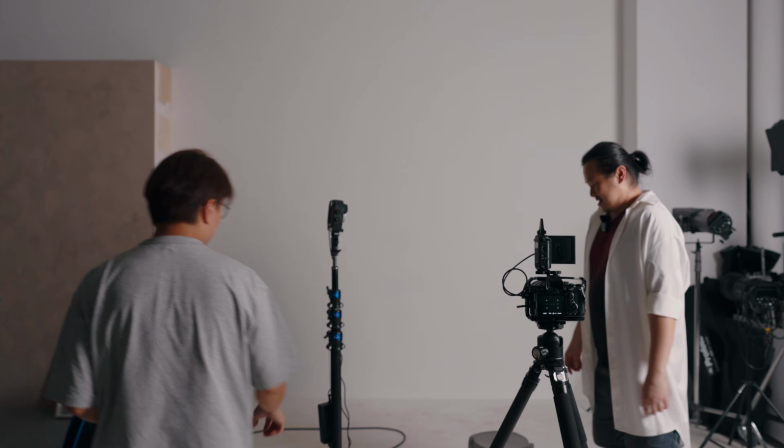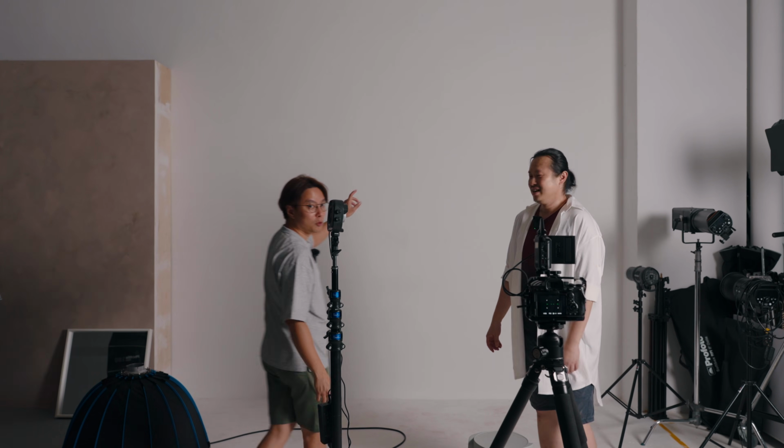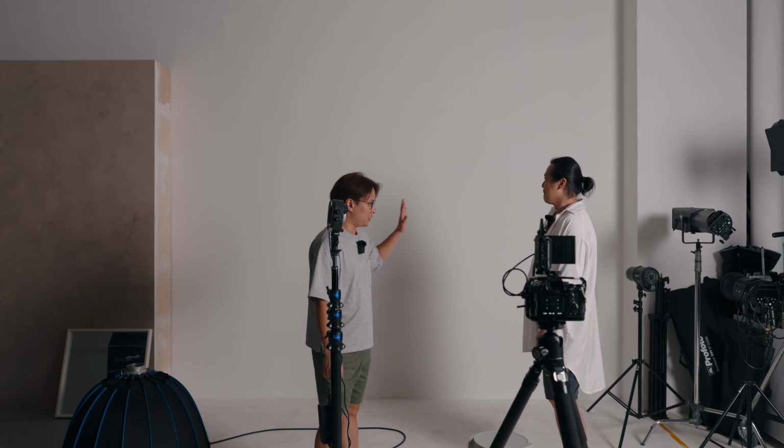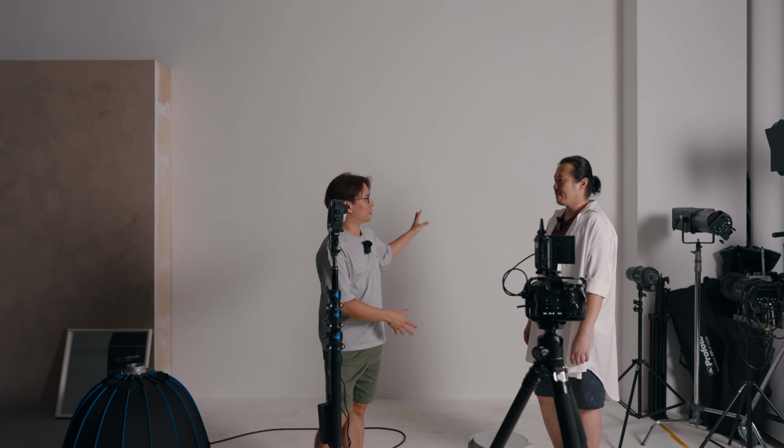Okay, so we're in the studio. We have this nice huge wall over here. So we're going to be setting up somewhere here. So how much space do we need actually to get a nice portrait? Do we need a lot of space? Can we do this at home? You can totally do this at home.